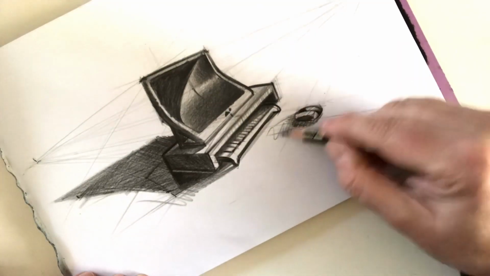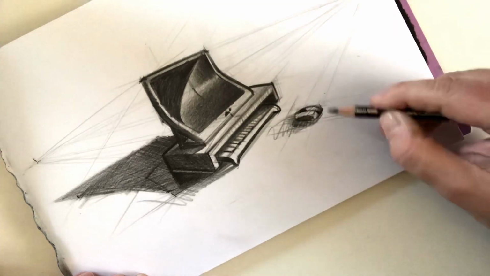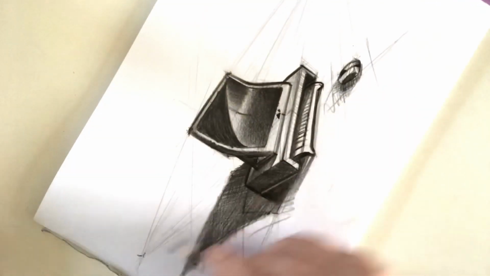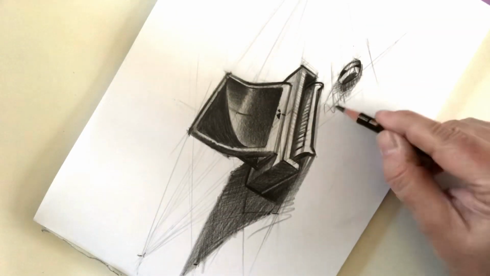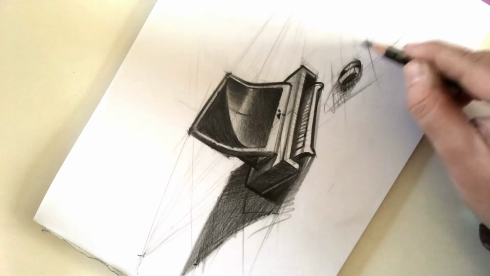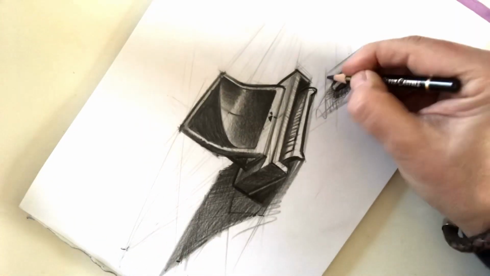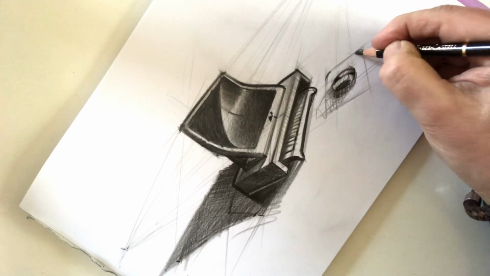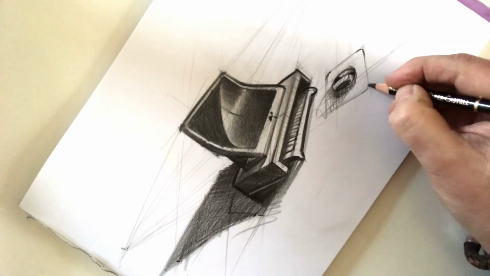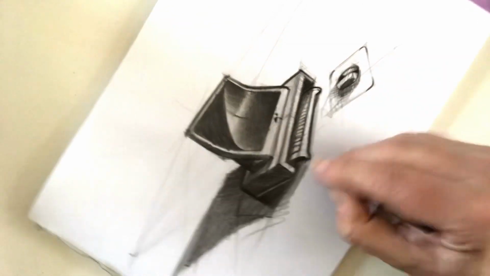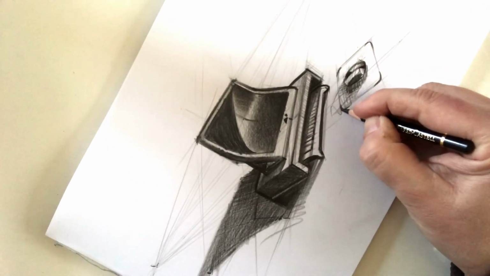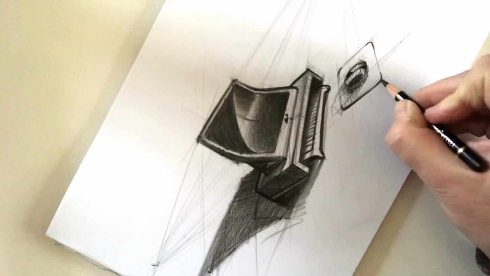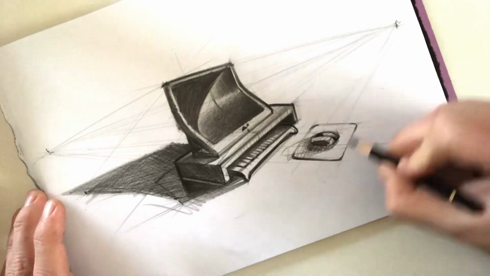Well, let's say that the mouse is on top of its little mat. Always following the perspective. You see? The mat has the corners that are a little bit round. Same thing here. Okay.